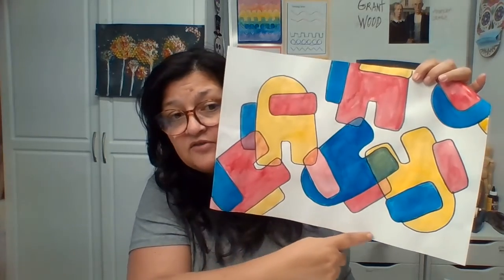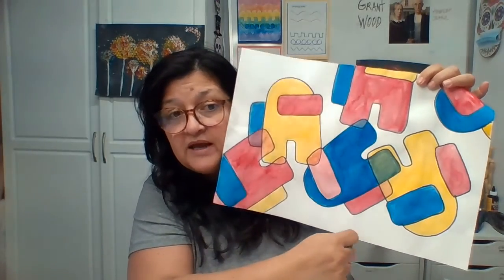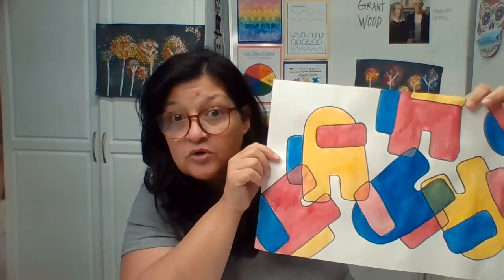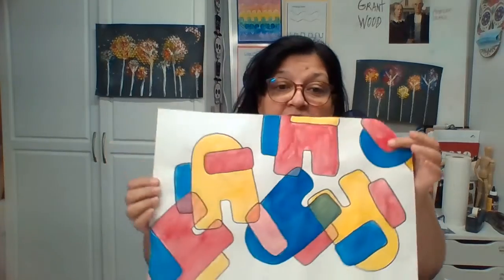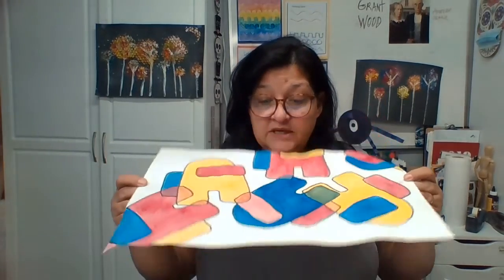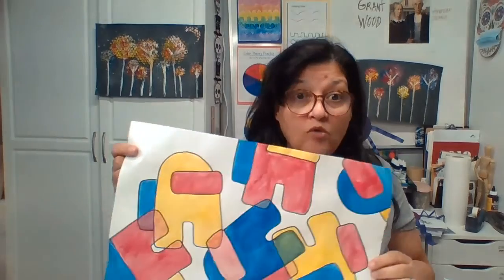And if you find that there's areas that are too plain, you might want to add maybe just a little part of his head or a foot coming through. That's entirely up to you. That's your artistic decision. So this is it for today, boys and girls. This is a project on color, primary and secondary colors, and shape, overlapping shapes. Because we have overlapping shapes. And we created our shapes when we traced around our Among Us guys.